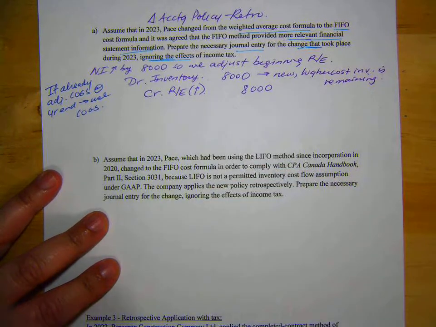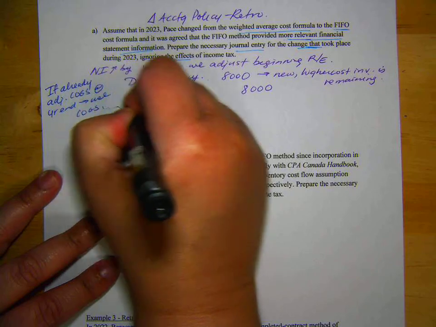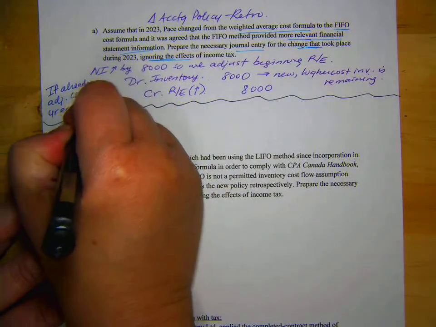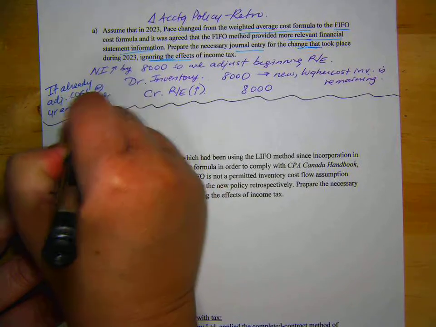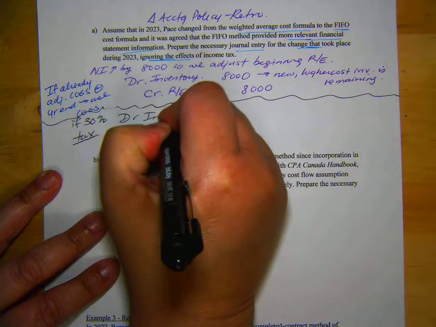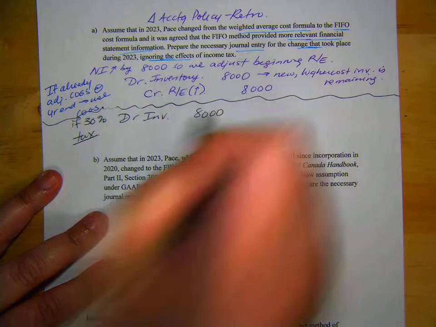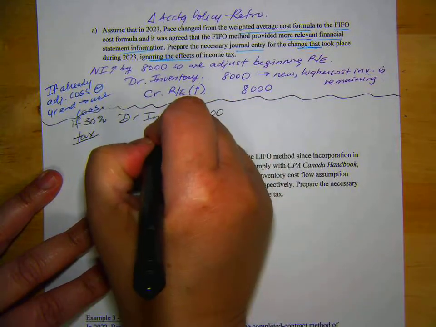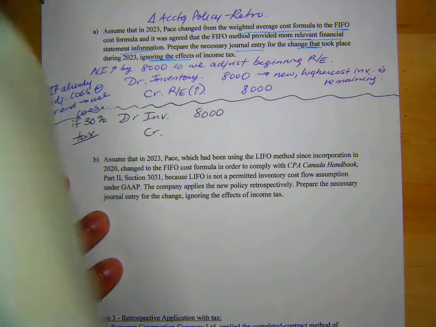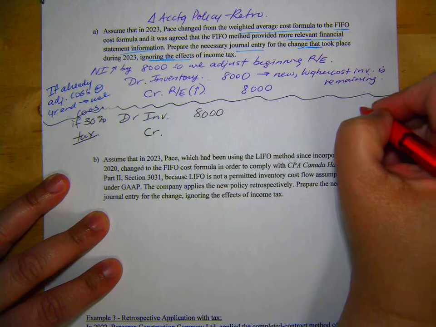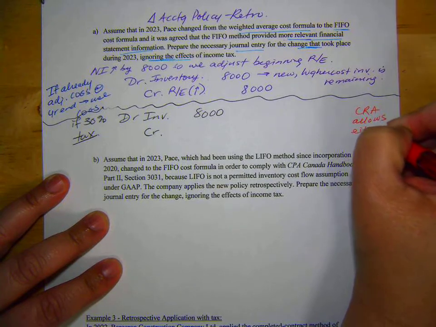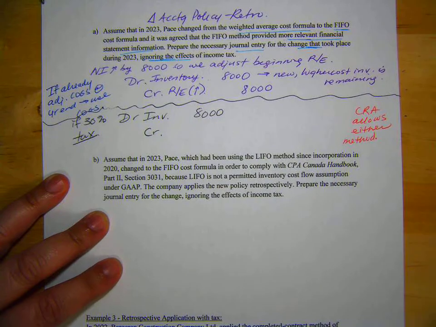So if we had 30% tax, we would debit inventory 8,000. That's no different. However, you have to know that the CRA allows either method for tax purposes.